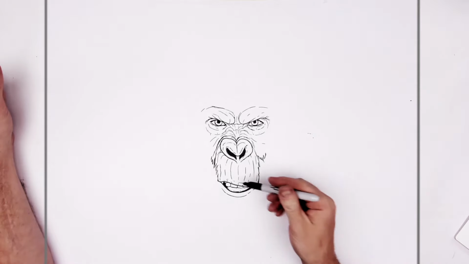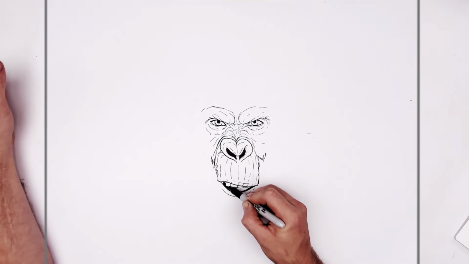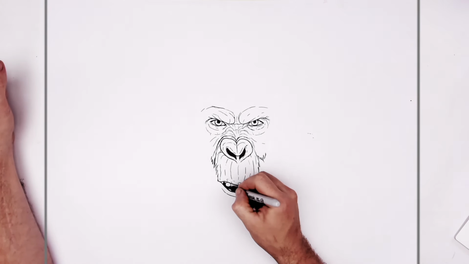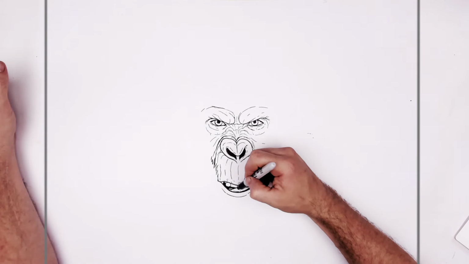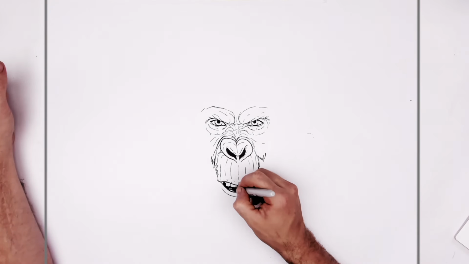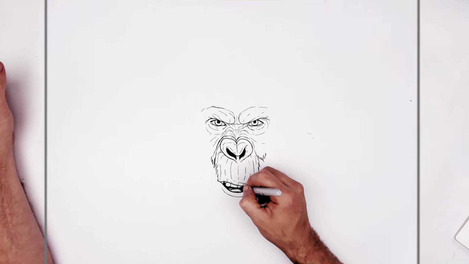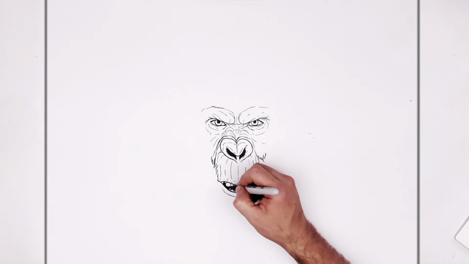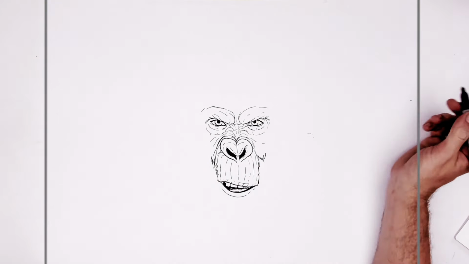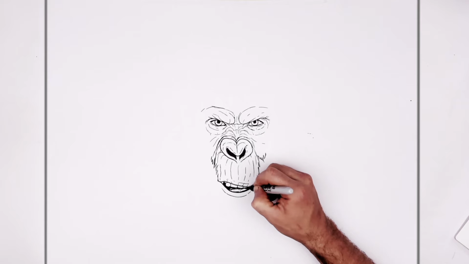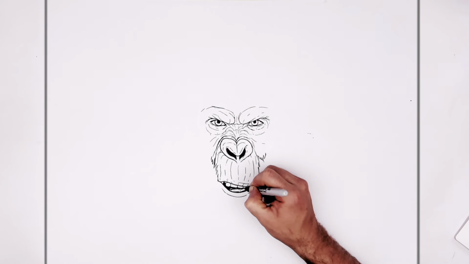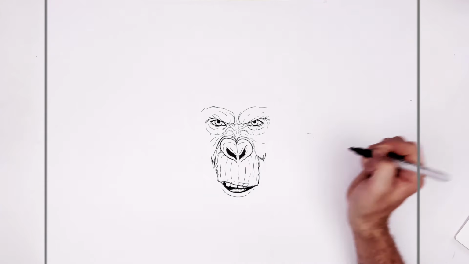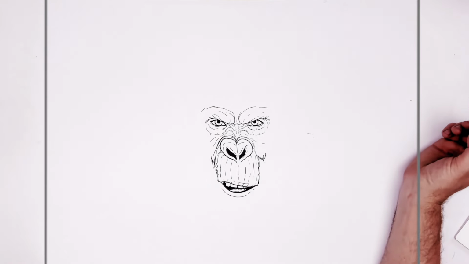Ooh, sorry. I think this would be better just colored dark black. Maybe hatched a bit. Yeah, maybe just a little bit of hatching in here just to show there's some shadow. Hard to know really. I just keep adding more black. Might eventually be all black.